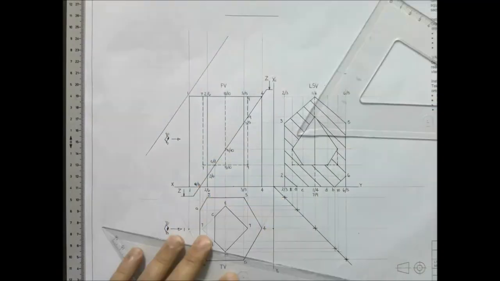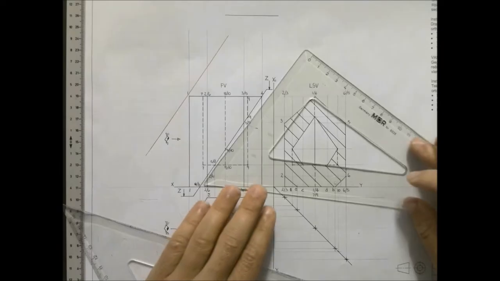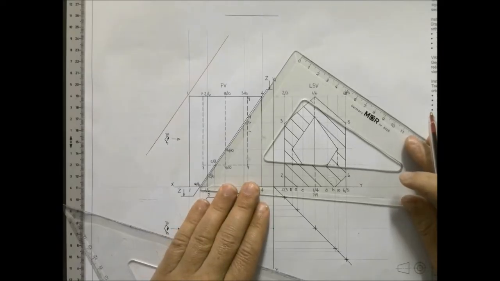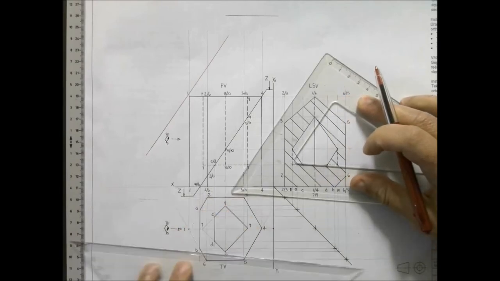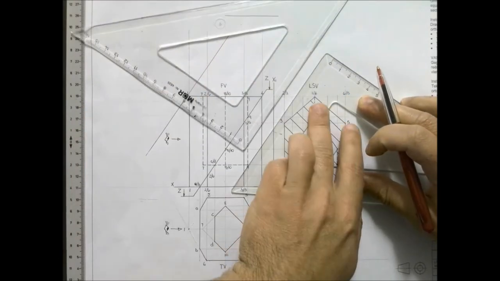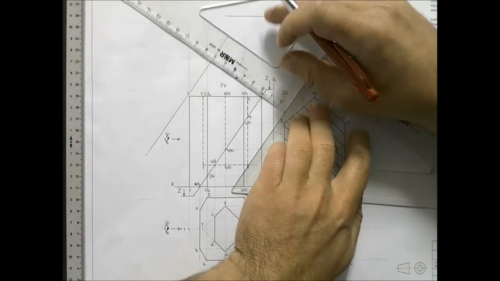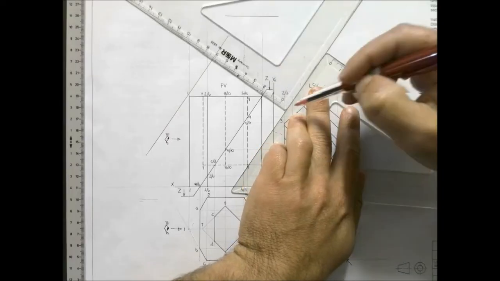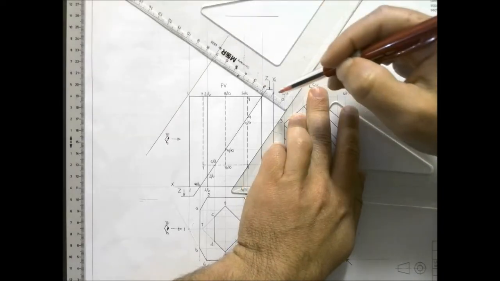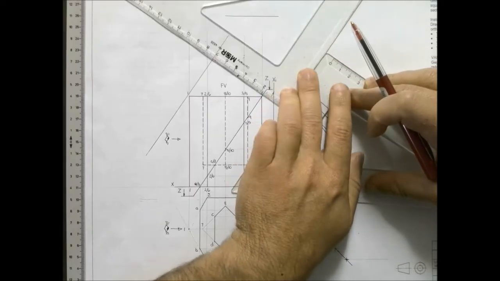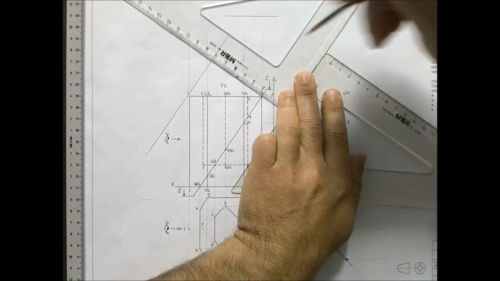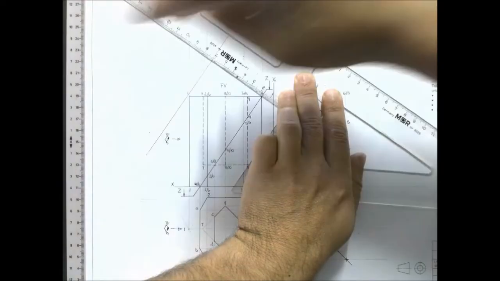Okay, and I'm going to make use of the sliding set square technique to be able to project at a 90-degree surface. So you can just go back into the video, pause it when you need to, and replay what I've shown you.